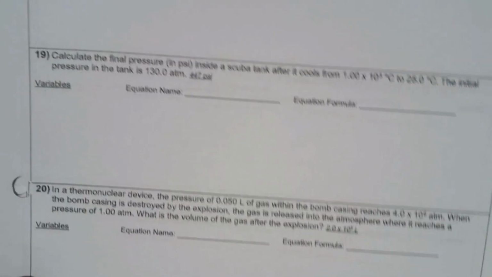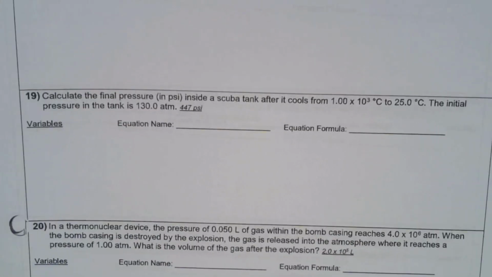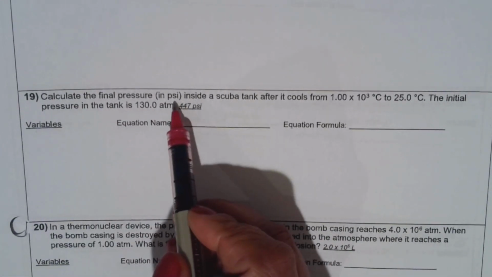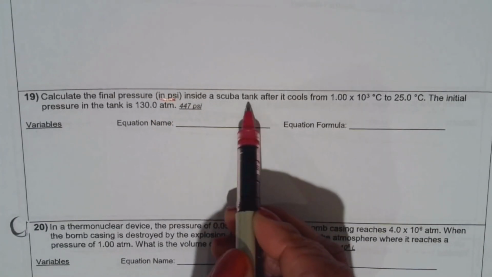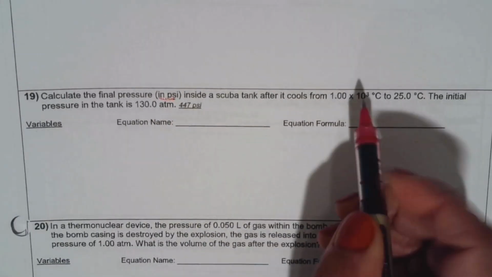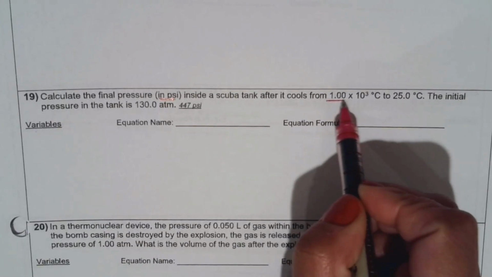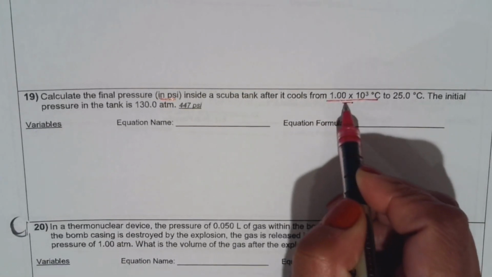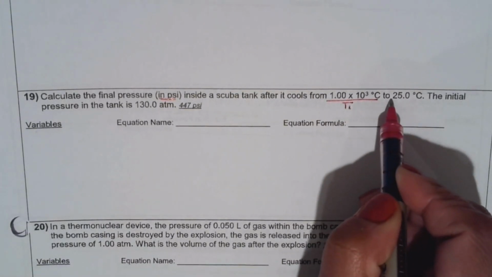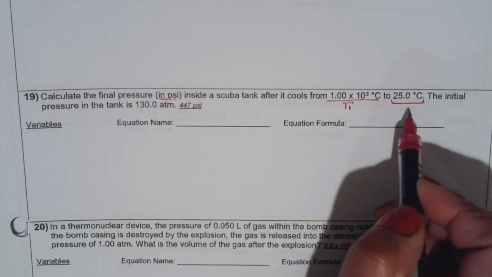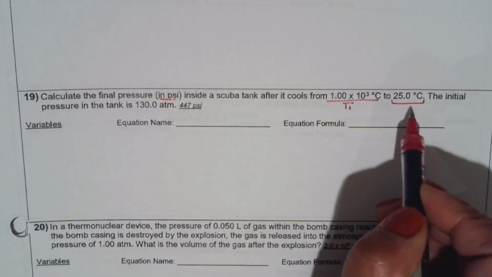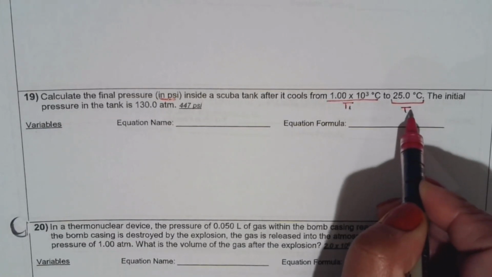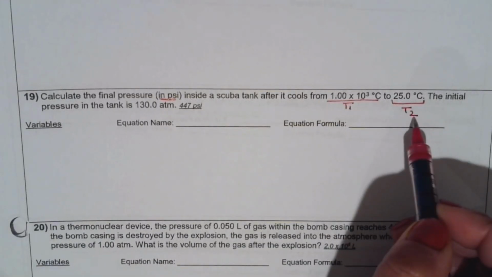So let's do number 19. Calculate the final pressure inside a scuba tank after it cools from, so this is T1, 10 to the power 3 degrees Celsius, and the temperature drops to 25. So this is the new temperature.